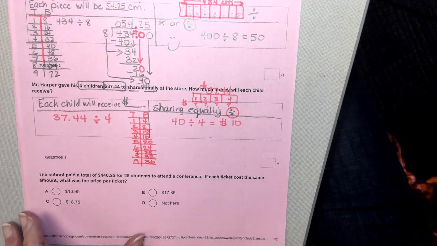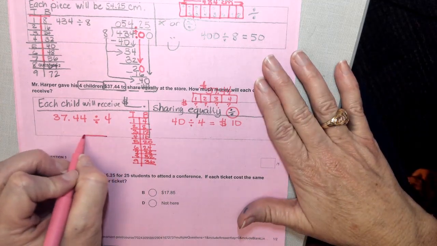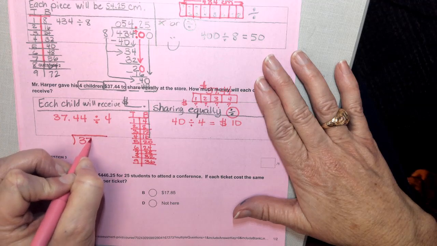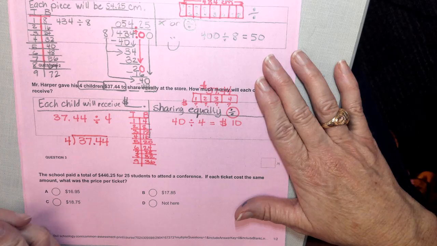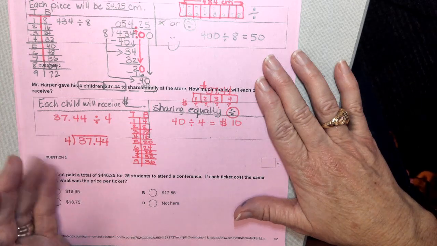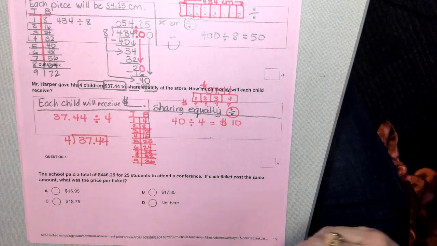All right, so at this moment, what we want to do is set up our problem, and then I'm going to let you pause the video. Pause the video, solve the problem, and then come back and see if we agree on the answer.